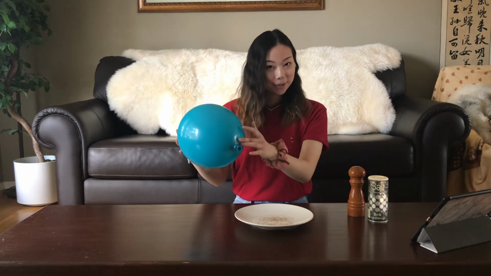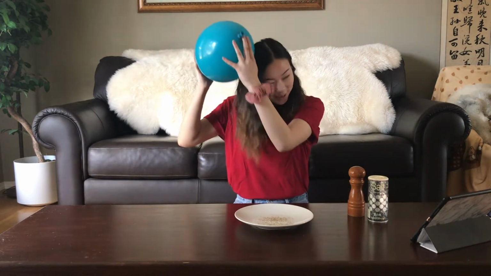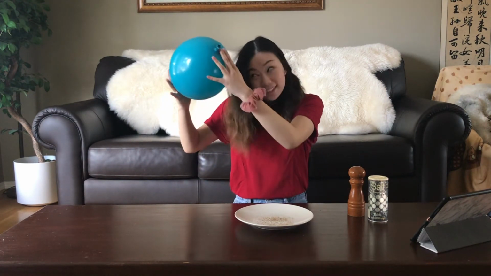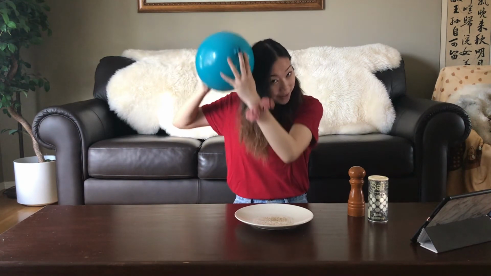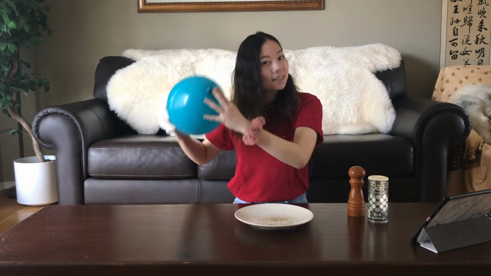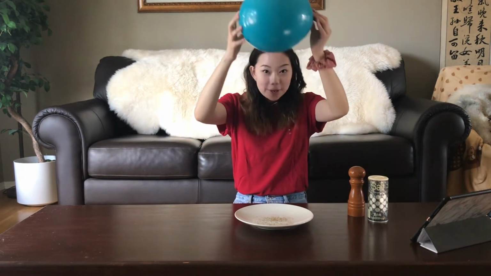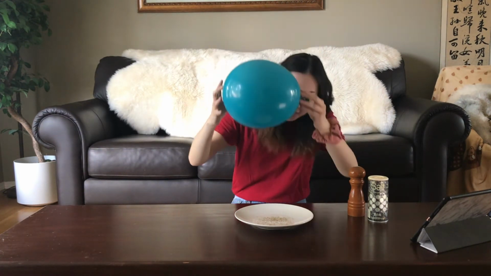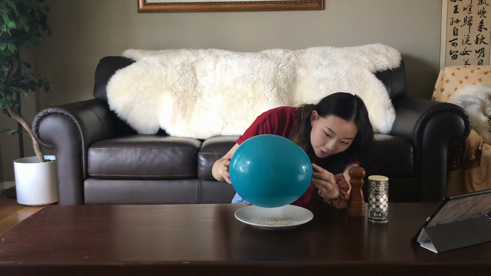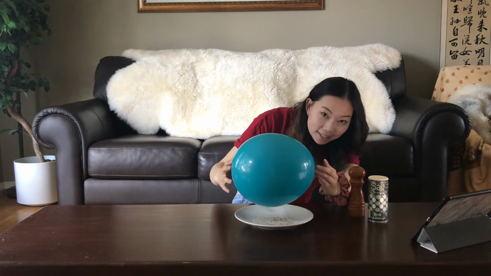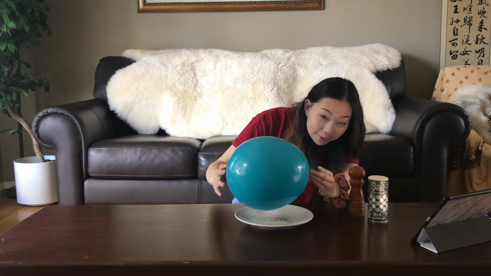Next, you're going to take your balloon and charge it. So really rub it on your hair until you kind of see your hair stick to it. That means the balloon is getting charged. And then, let's get this hair in control. When you place the balloon close to the plate without actually touching it, you can see the salt and pepper starting to float.